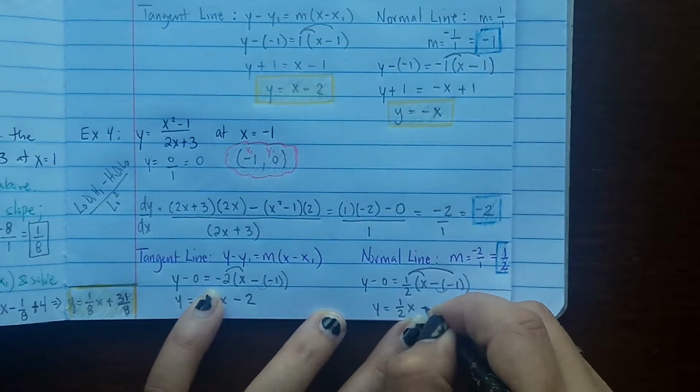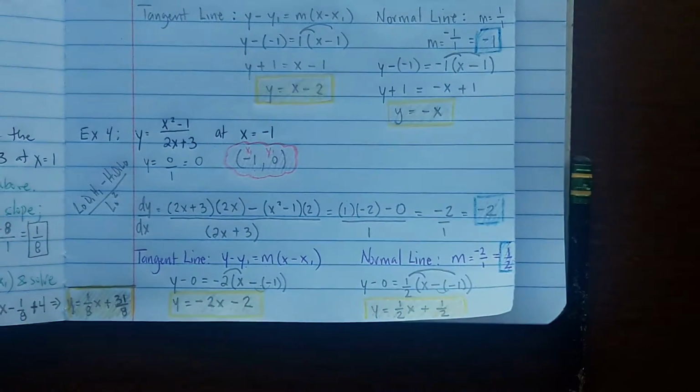Right, and that's pretty much all there is to it. Alright, so let's just practice and get really, really good at it, because this is a really easy question to get.